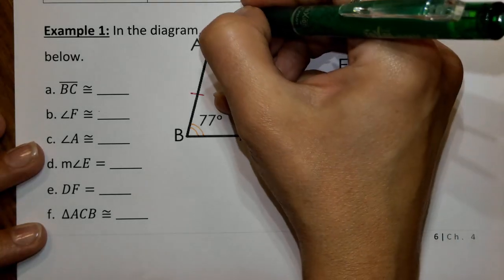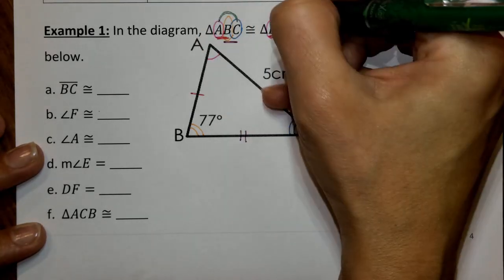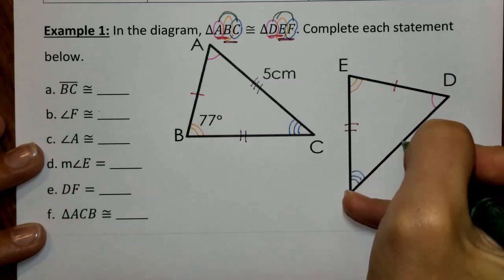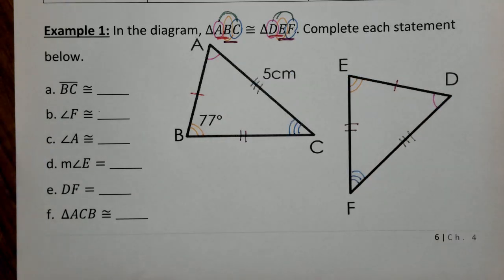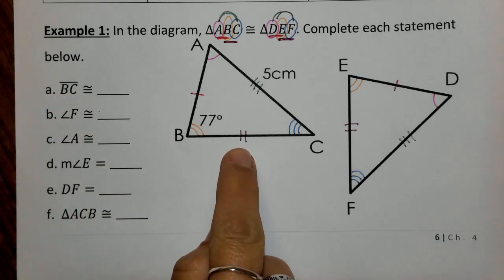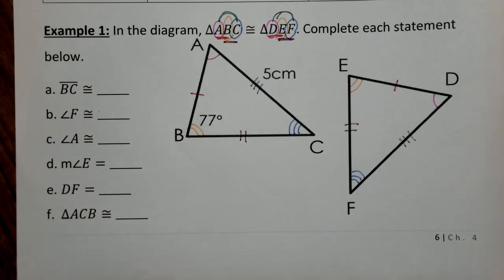Then we have our outer two letters, first and last, AC with DF. So 3 little tick marks. So let's answer A through F now. We're looking at A, we have a congruency statement. It is saying segment BC is congruent to, so we go find BC, and now that we have our tick marks, we can just match those up. We don't have to go back up to the name and look at it.